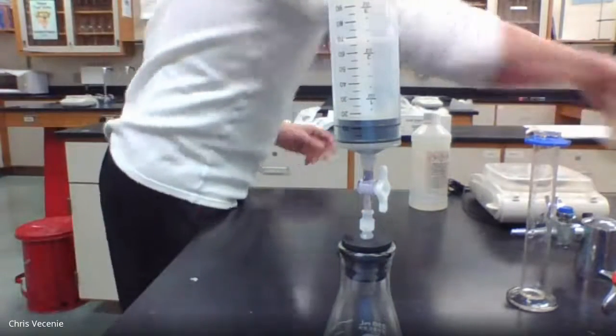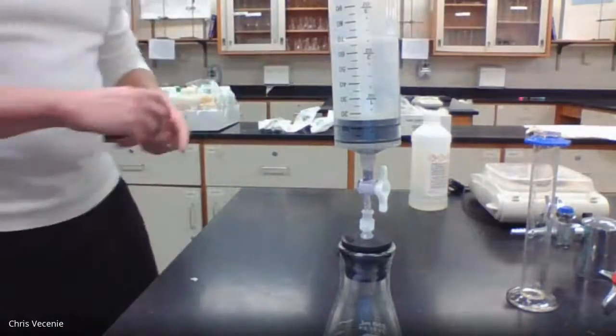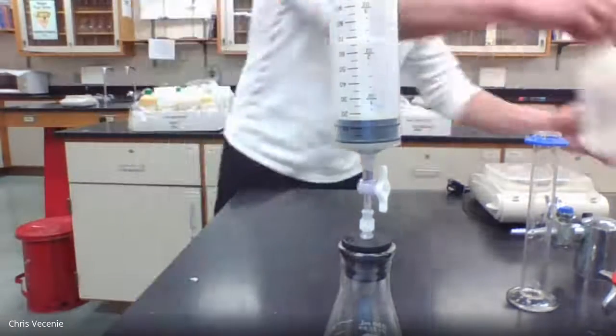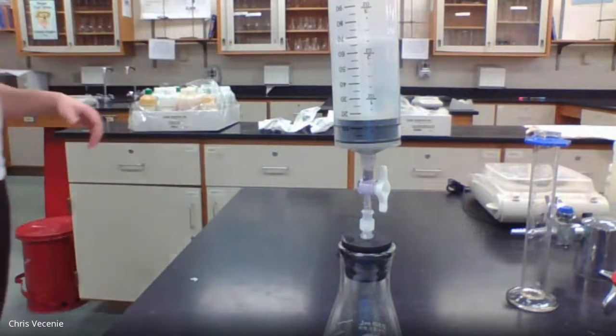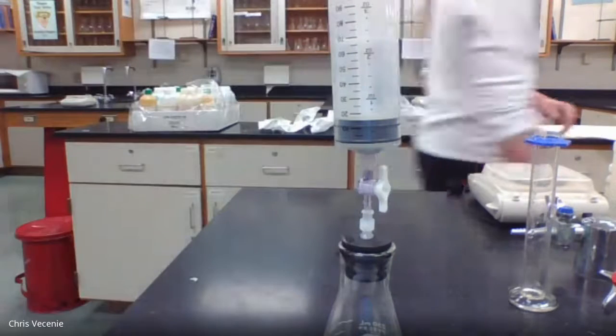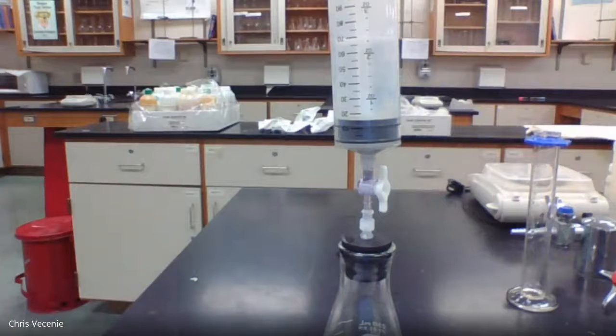In the data table, it has us measure this every 2 minutes for a span of 20 minutes. So I'm going to let that run just for a minute so you can see how it gets going.